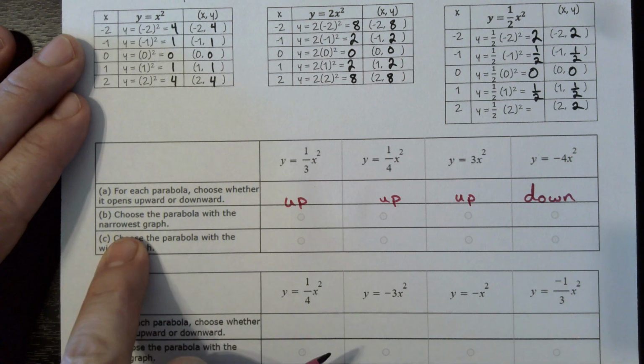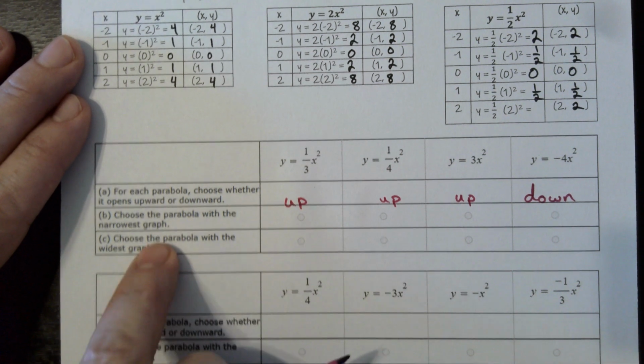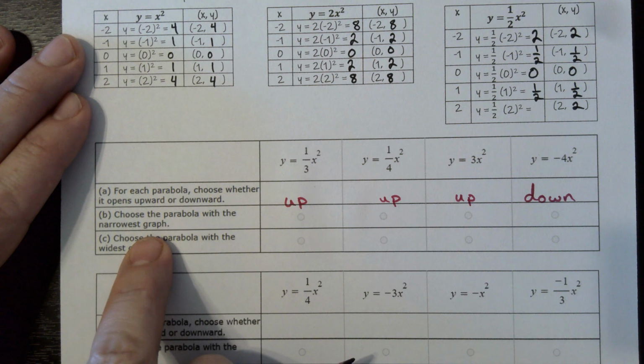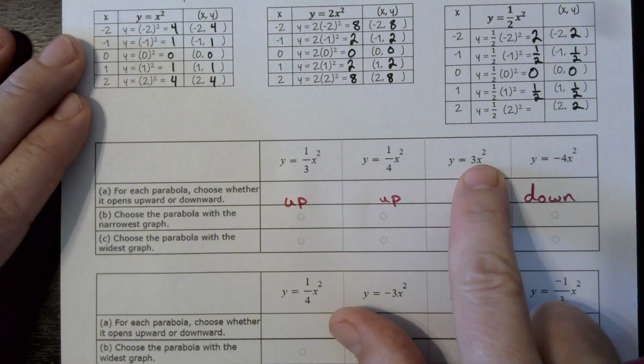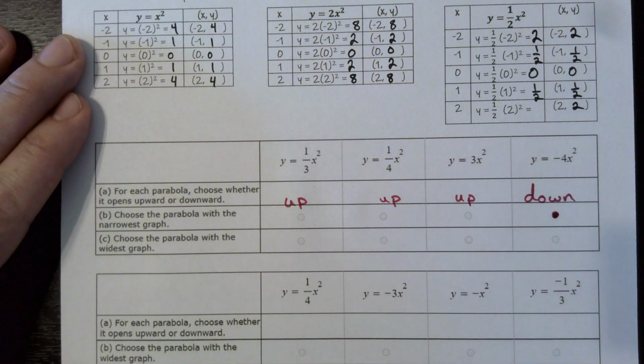Now the narrowest graph, and the sign doesn't matter. We're only looking at the narrowest graph. So that is going to be the one with the biggest number in front. So you've got this 3 and this 4 here. The bigger number is 4. So this will be your narrowest graph.